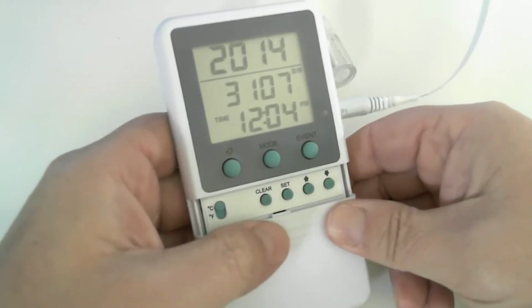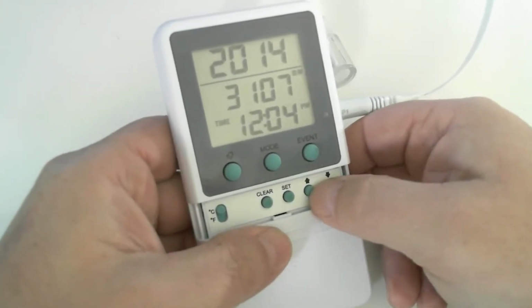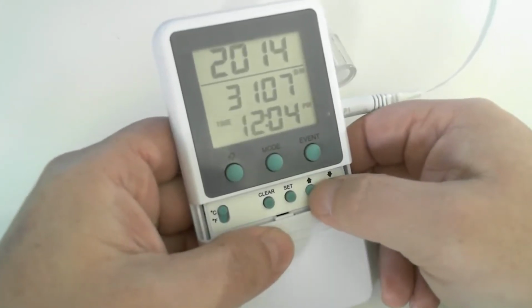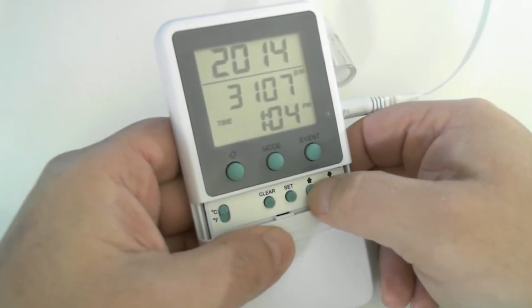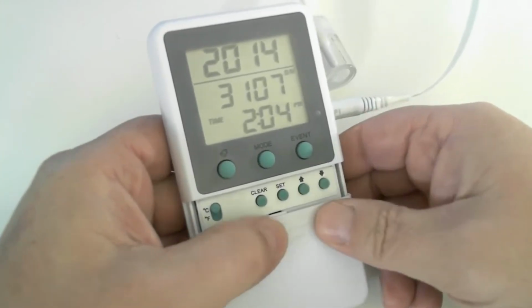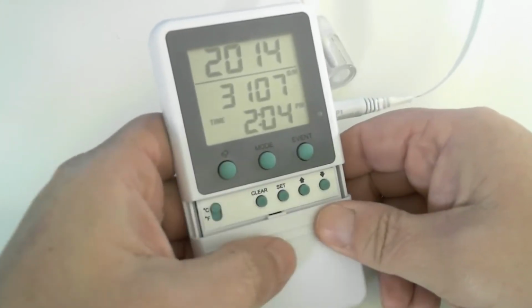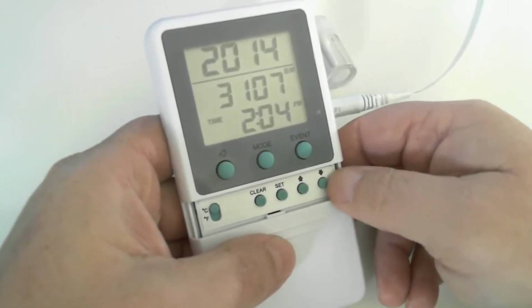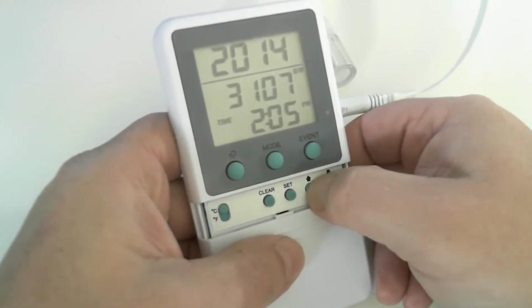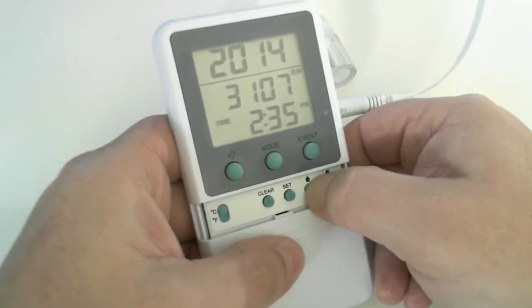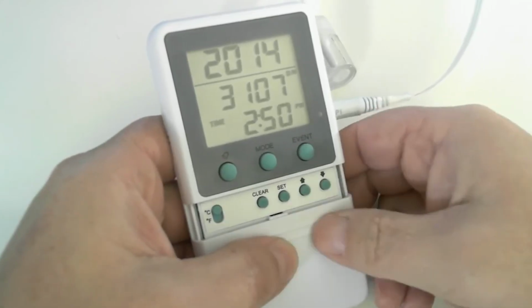Hit the set button. The time. It's currently 2:50. We will hit the button twice to get the 2 for the hour. And now let's go to 54 minutes. And there's our minutes.